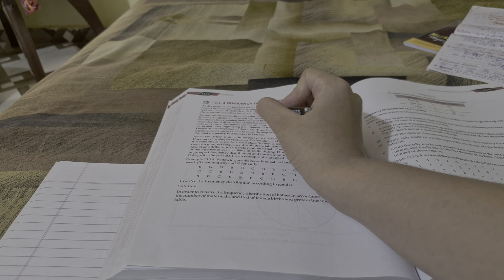These are the illustrations. Now over here, frequency distribution. As discussed in the previous section, frequency data occur when we classify statistical data in respect of either a variable or an attribute.